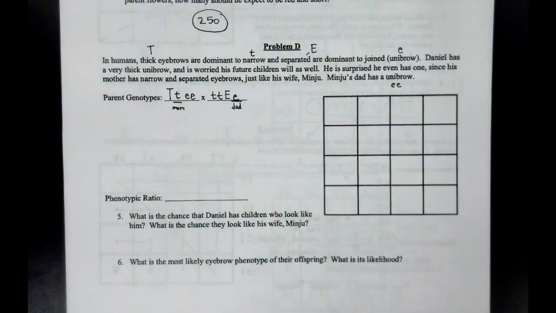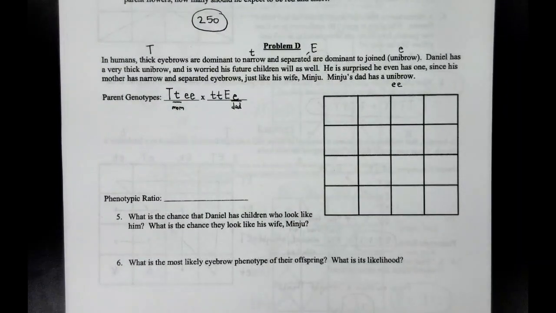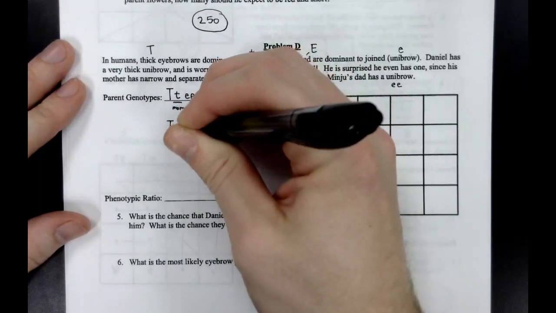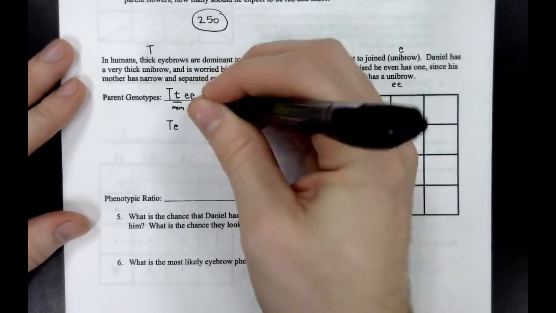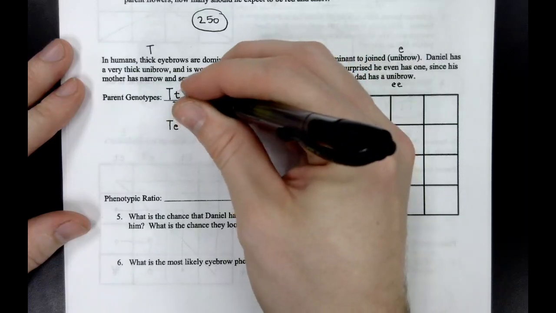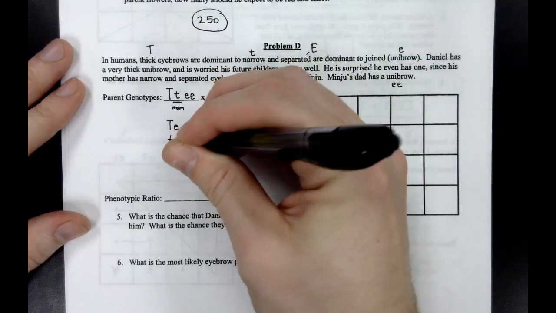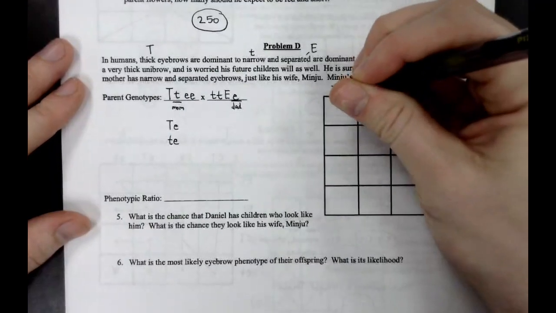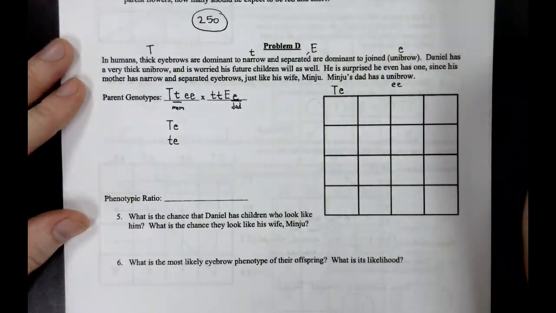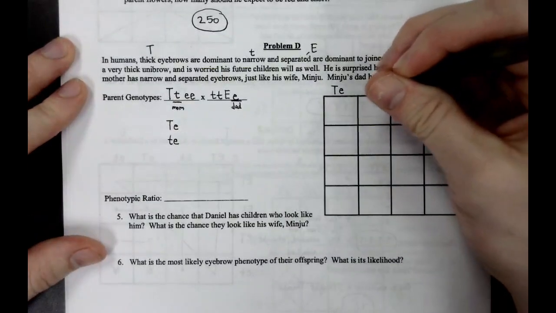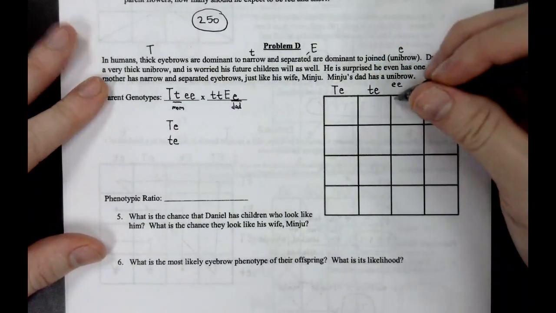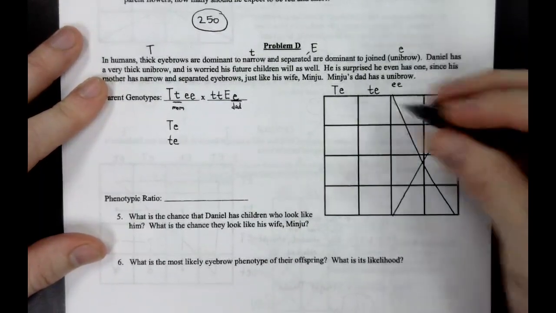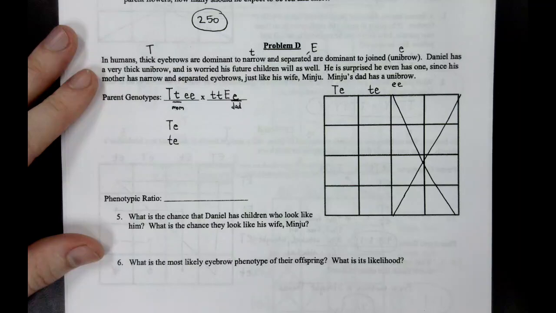So this is great. Now I'm ready to do my FOIL method. So I can do the first, which is big T, little e. Outside, which is the same. Inside is little t, little e. And last is the same. So I know that for Daniel, the only two things he would provide are those two combinations in his sperm. I won't need those right two columns.